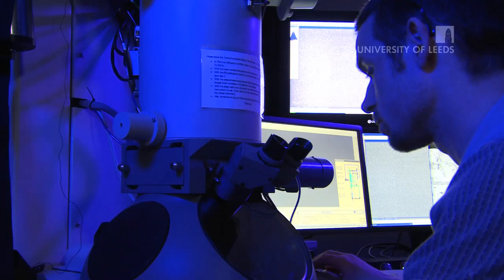Also every year we run an electron microscopy school organised by the professional body, which is the Royal Microscopical Society. Finally, in terms of industrial work, we do a lot of consultancy work with companies ranging from small SMEs right through to multinationals. And this can involve things like product development, quality control, right through to failure analysis.